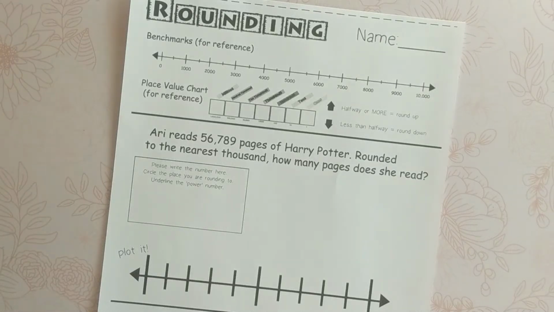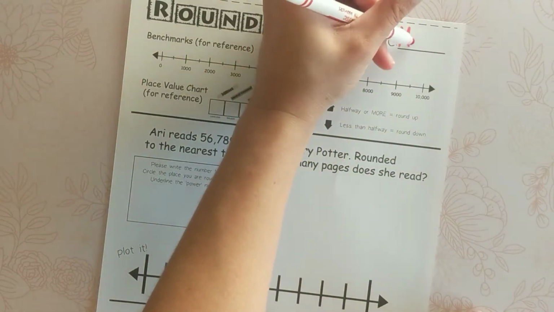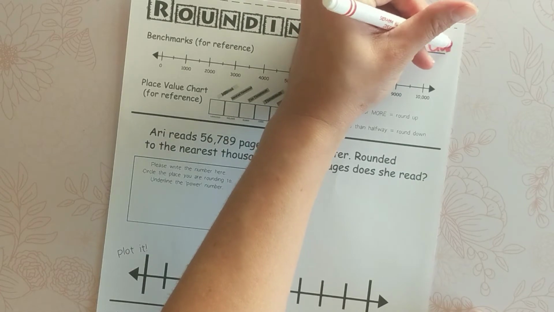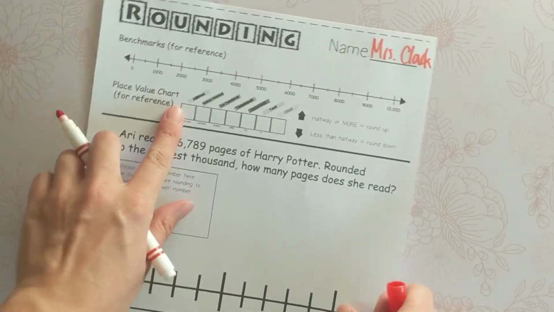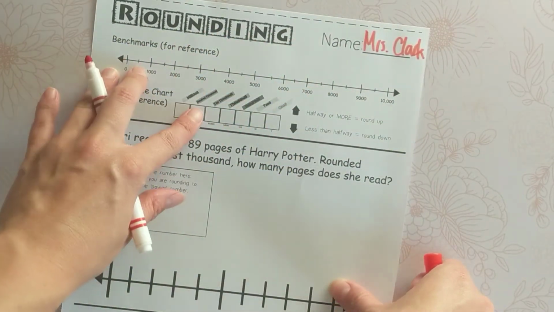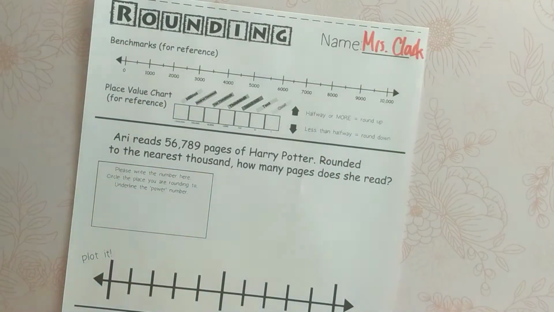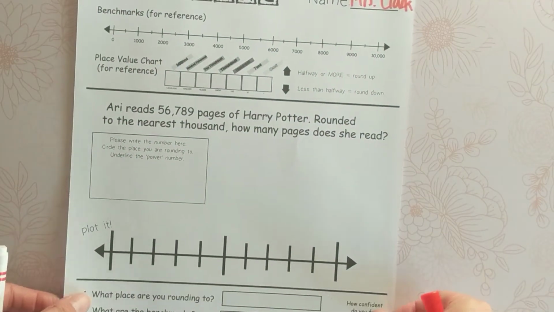Everyone, today we are rounding big numbers. Let's go ahead and get started. This up here is just for reference. You can use it if it helps you, but you don't have to put anything on it. Then the question is down here.